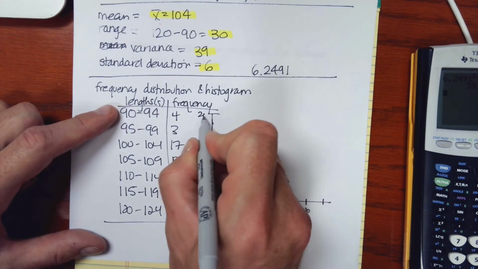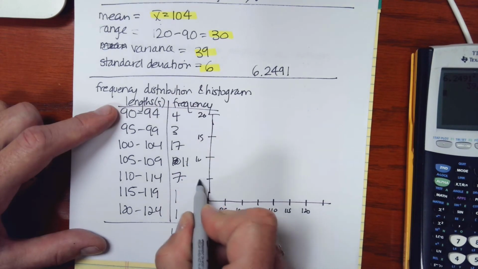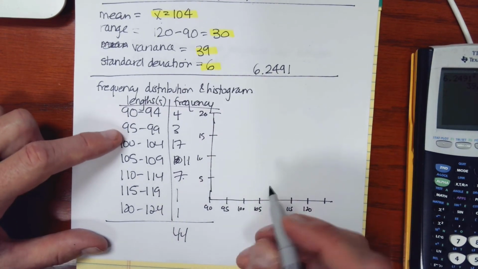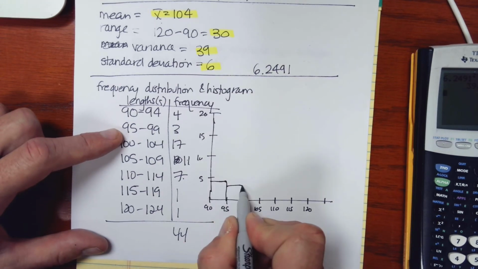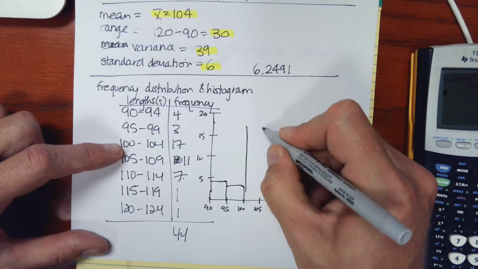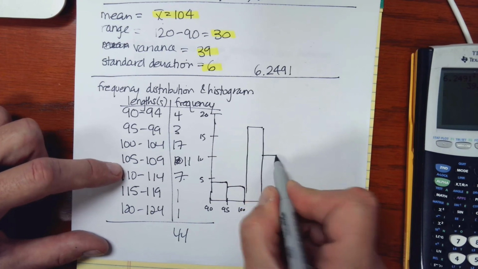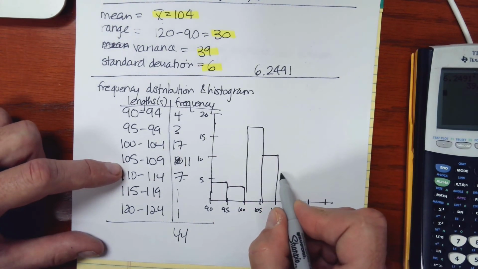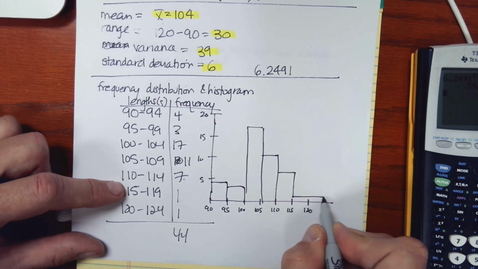So I'm going to call this 5, 10, 15, 20, and so my first count goes up to 4, and then I have a 3, go up to 17, down to 11, and then 7, and 1 and 1.